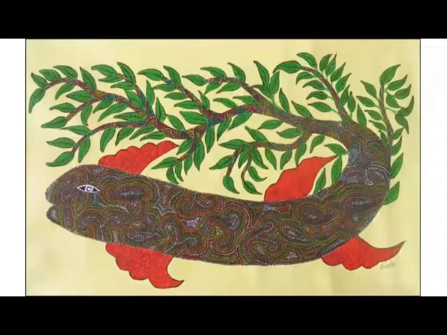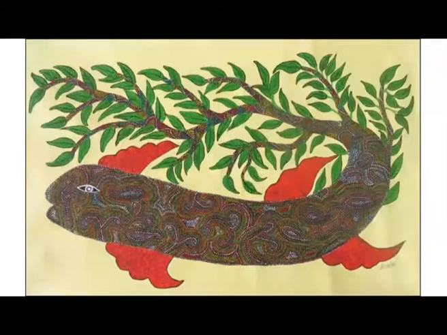Then the fins do not look very convincingly like fins, and the body of the fish, which is supposed to be full of scales, here is full of decorations and designs. Really speaking, this particular example of folk art is not mimetic at all in any sense.